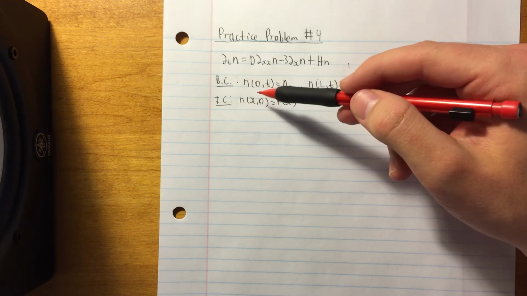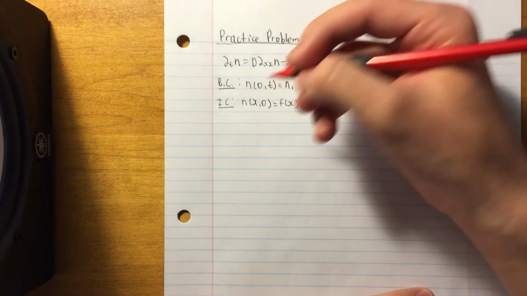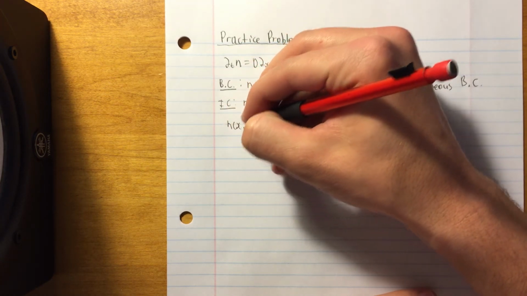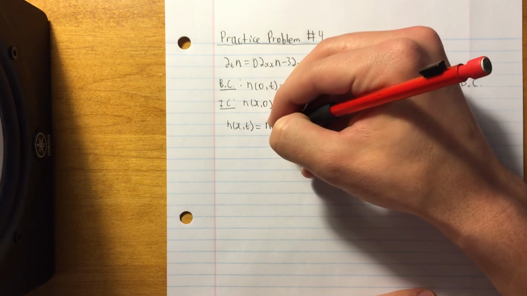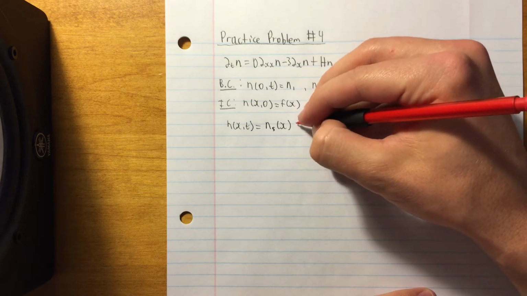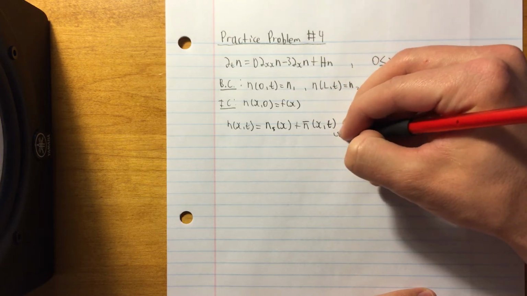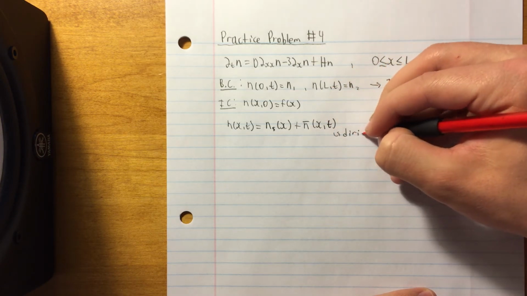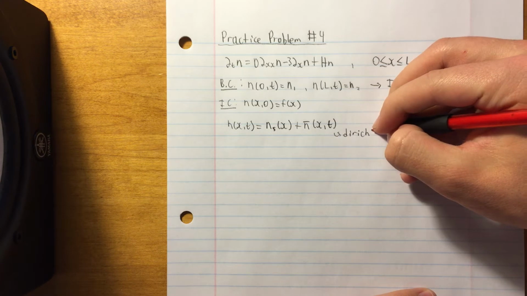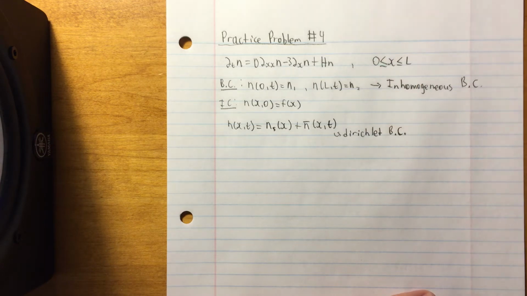The initial condition is that at time 0, our function n will have some function of x. Okay, cool. So now the first step, as Sabetta pointed out in class, is to let n of x and t be some steady state solution that's only a function of x, so it's not dependent on time. It's a long term solution, plus another solution that's a function of x and t, and this solves the Dirichlet boundary conditions, which means that there's a fixed value at the boundaries.